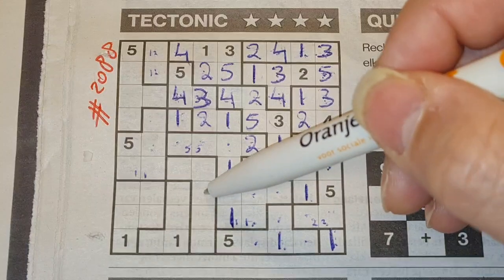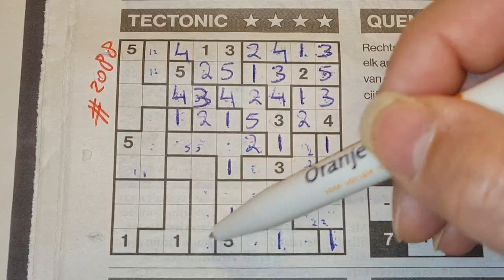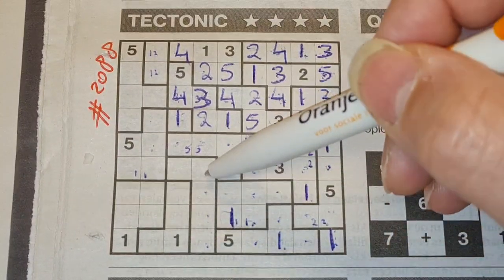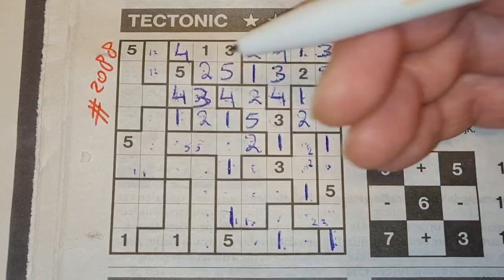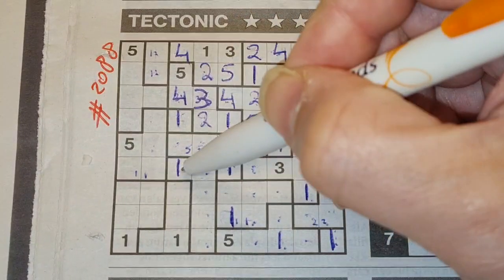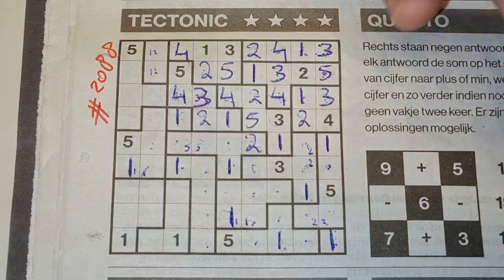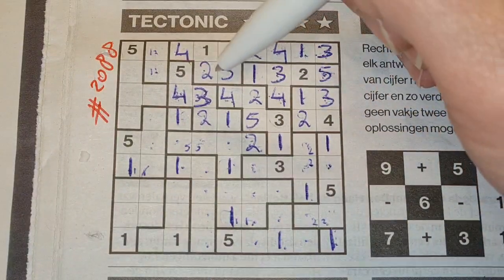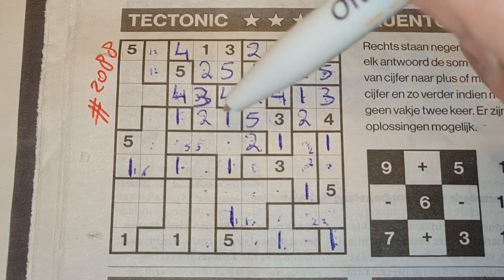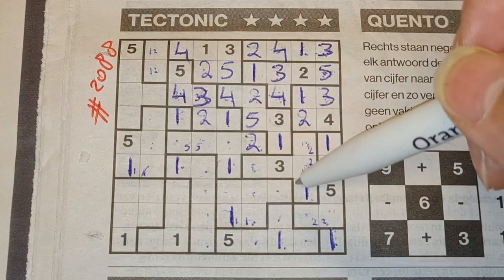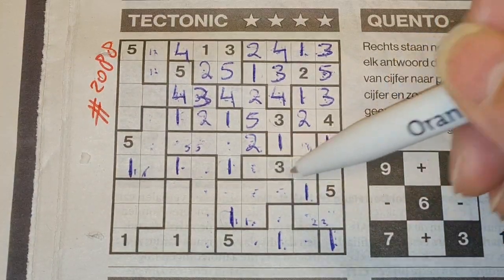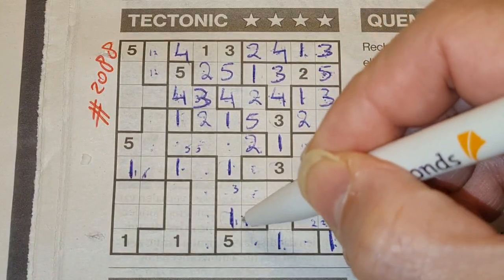Alright, that means these 3 boxes surrounding the 1 cannot be a 1. That box cannot be a 1, so 1 box left for the 1 should be here. Now we have a 1 here, so this cannot be 1 anymore. This should be a 1. Alright. These 2 boxes can be a 3, so the 3 could be here, could be there.